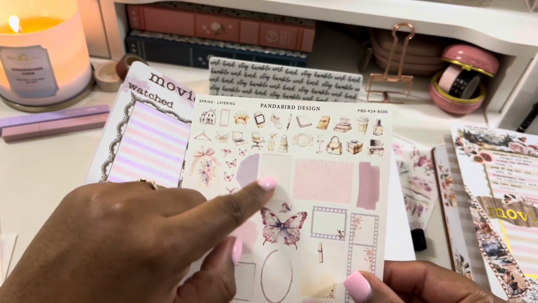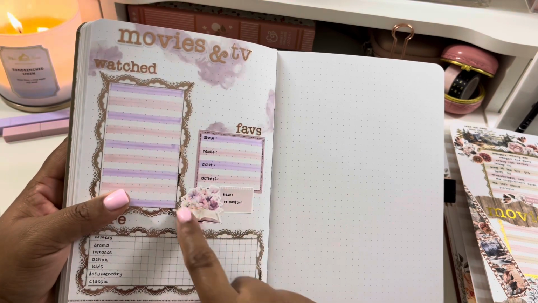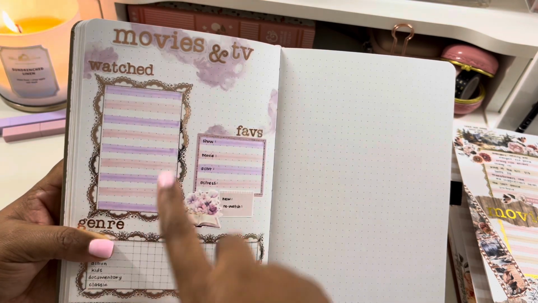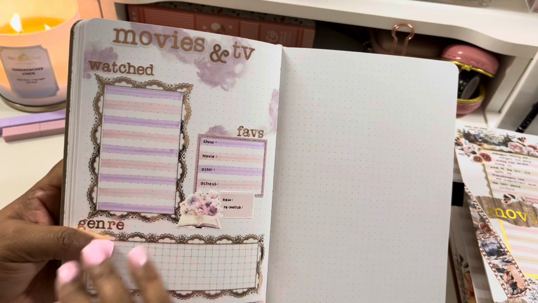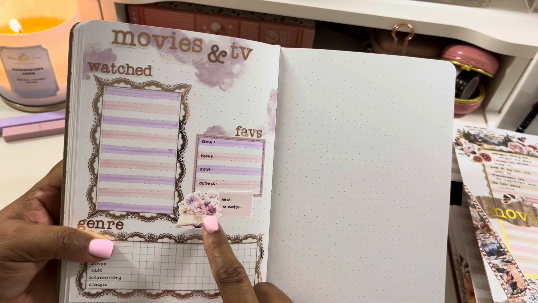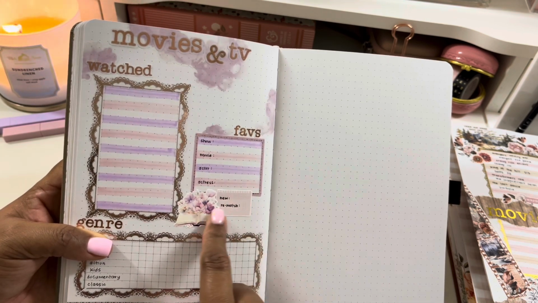So I took this cute little box from the layering page and I added that here and added a little bit of deco right next to it. I originally thought I was going to make a column for what was new and what was a rewatch, but I decided I didn't really like that. It would be easy just at the end of the month, just count them and write the number of how many shows or movies were new that I watched and how many were a rewatch. And I can just write it in this little box here.